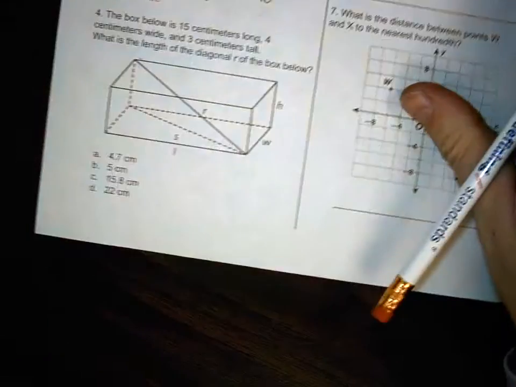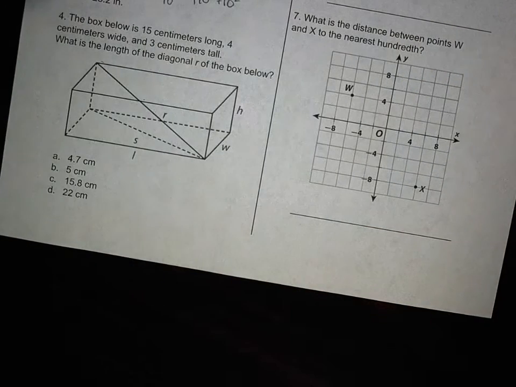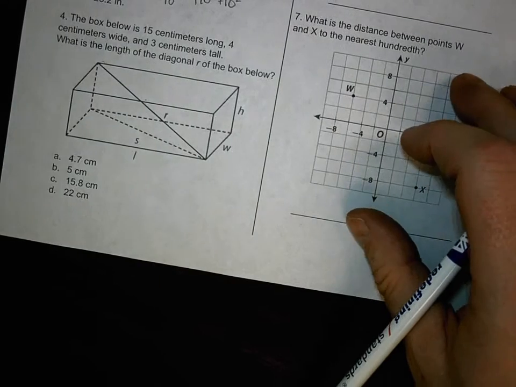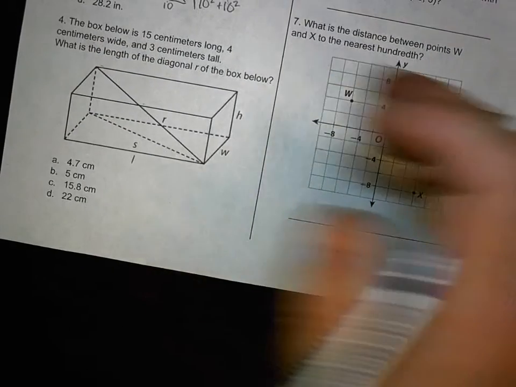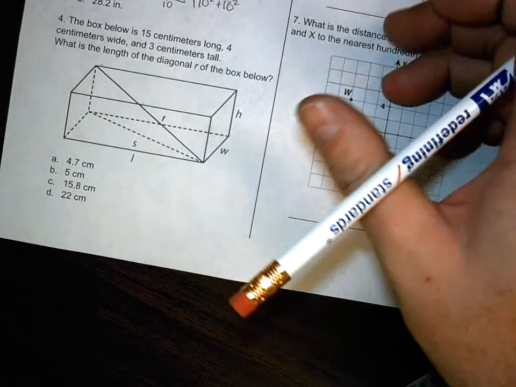All right, we go to number four, and I'm going to get me a little sticky note, but actually I don't need one. I got it at the bottom of the paper. I said when you get to this kind of a problem, break it into two triangles. That way it's easier to do.